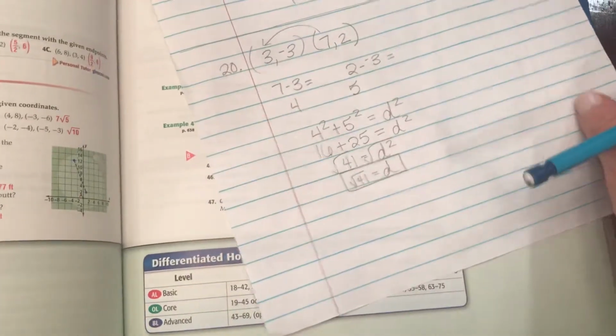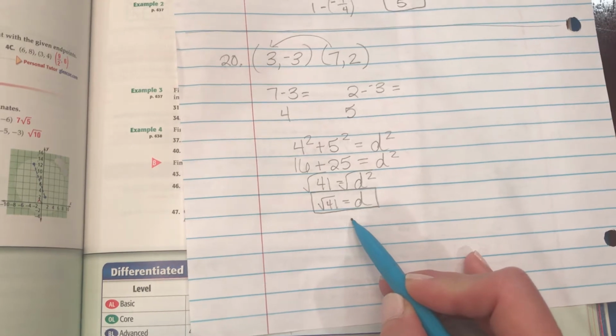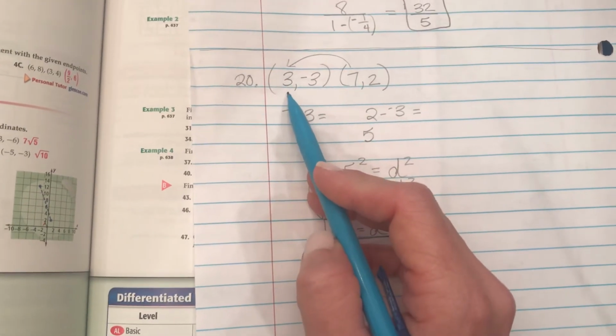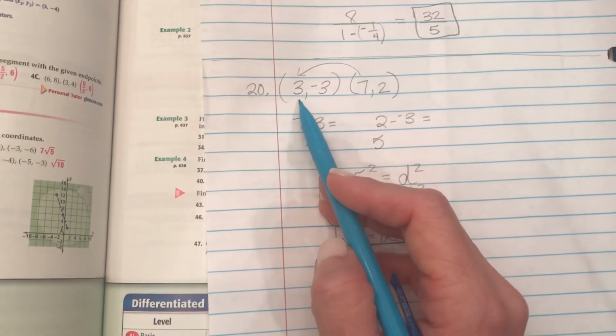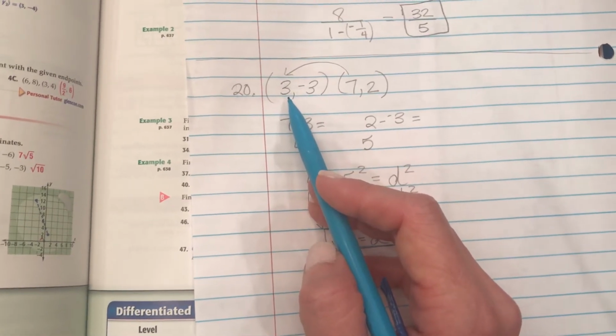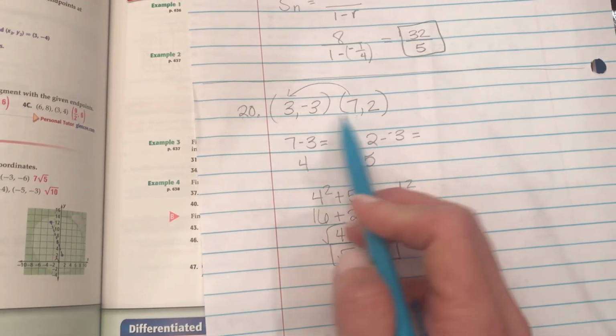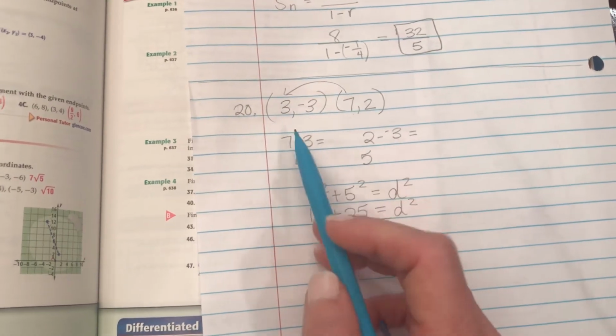And then I wanted to do a Pythagorean theorem example for you. So I'm going to work number 20. And they give you two ordered pairs. I called it Pythagorean theorem. It's actually distance formula, but I use the Pythagorean theorem instead of the distance formula just because it's easier. Anytime they give you two ordered pairs and they ask you to find the distance between the 2 points, this is what you do.